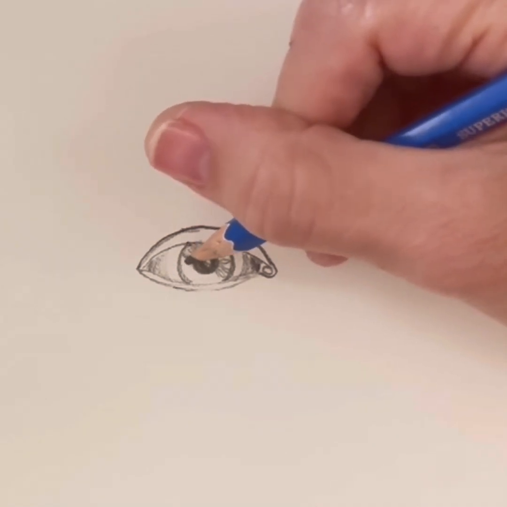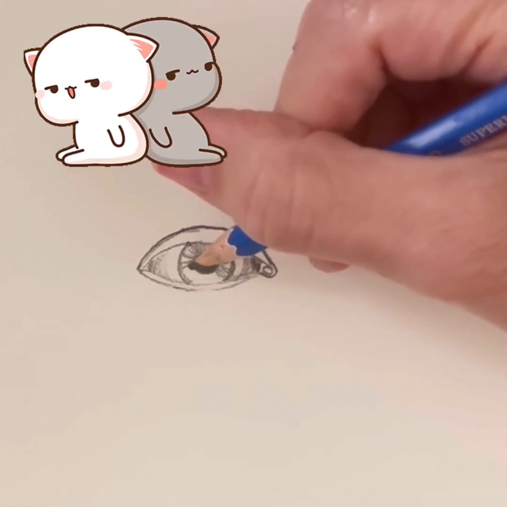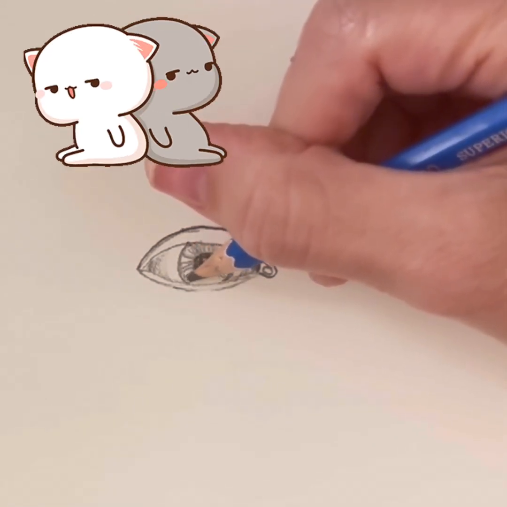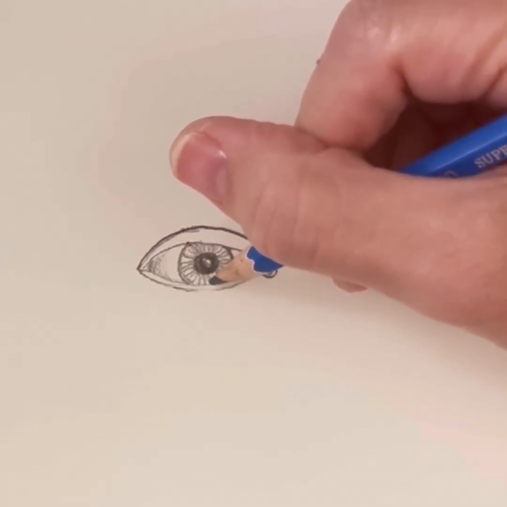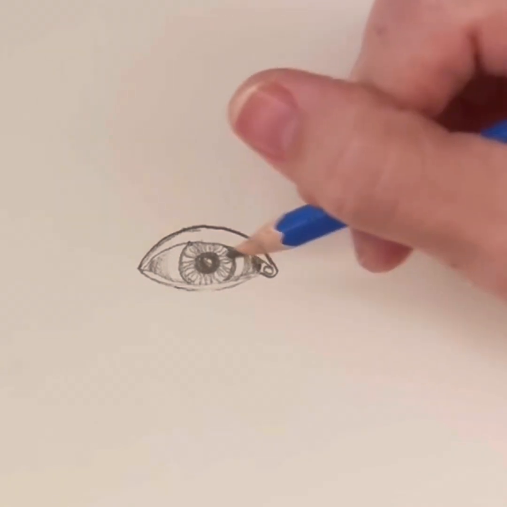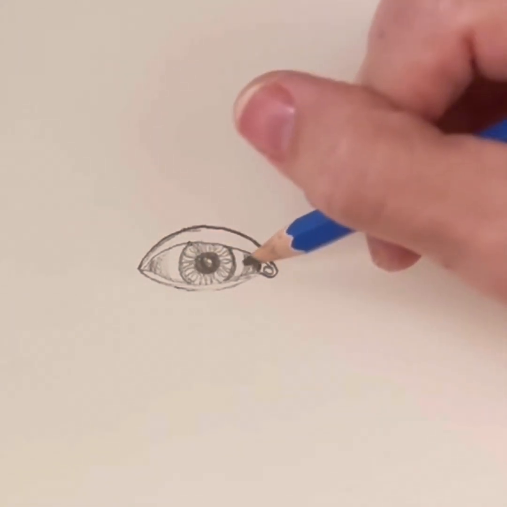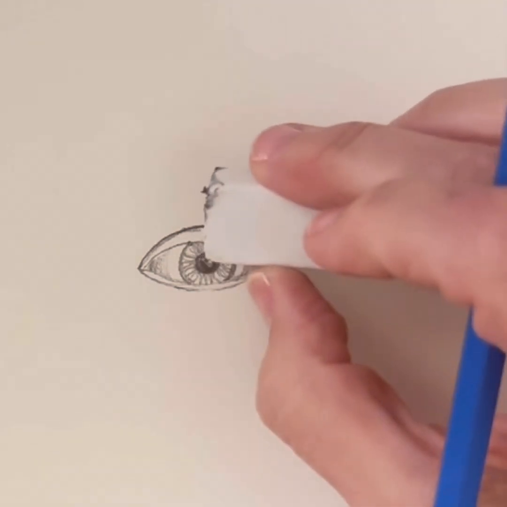And back and forth, back and forth. So you can see I've created, I don't know, a medium to light eye.